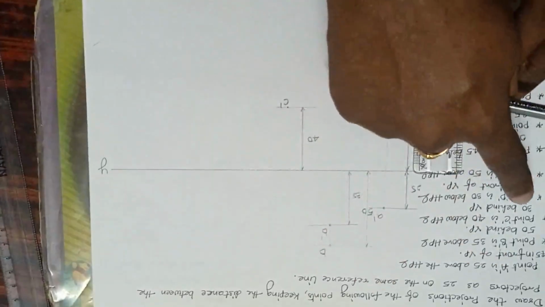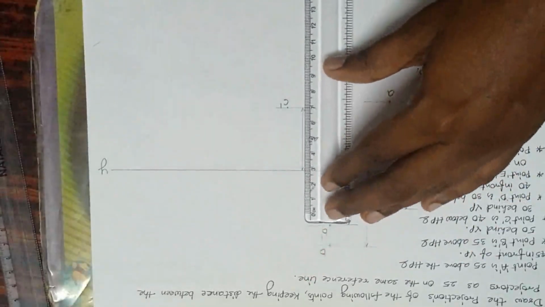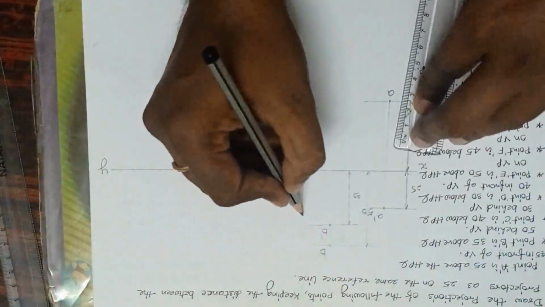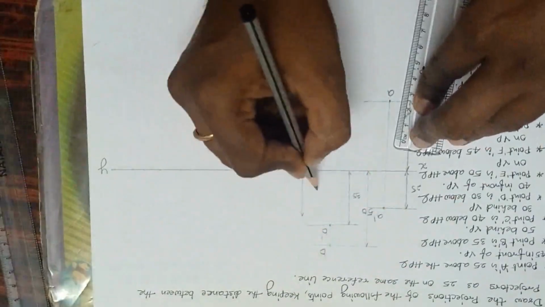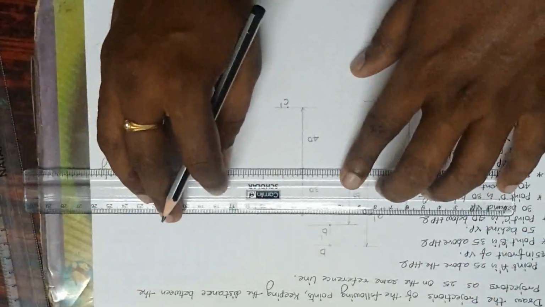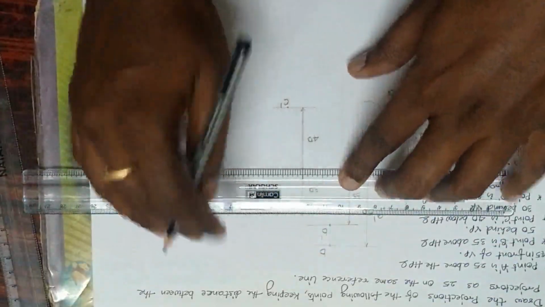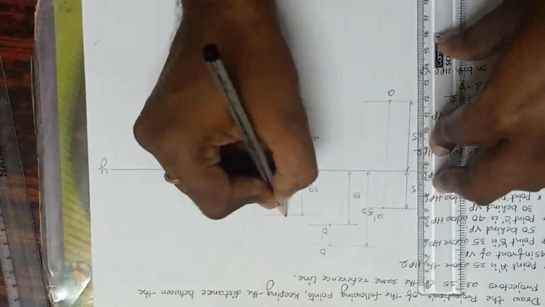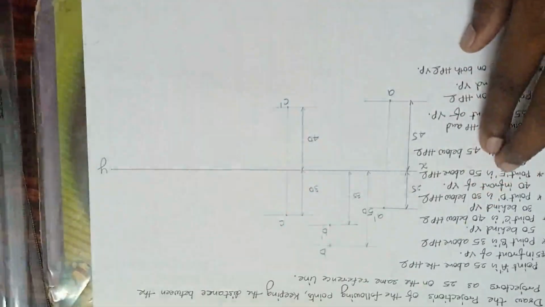Next, 30 behind the VP, it is falling on the HP. So this is 30 mm. From C dash I'll draw a straight line. Now this is C. Let us come to the next point.